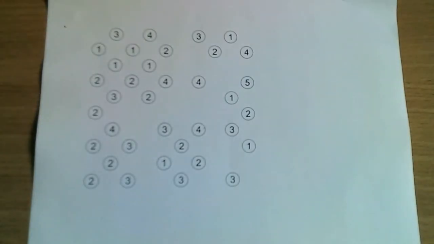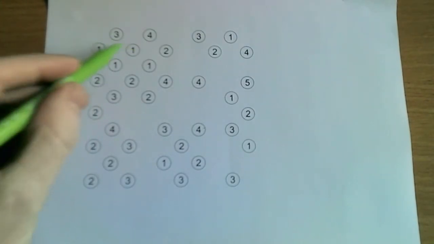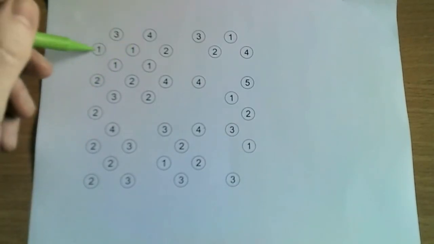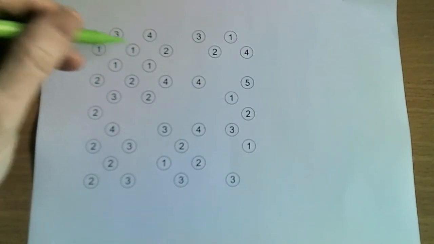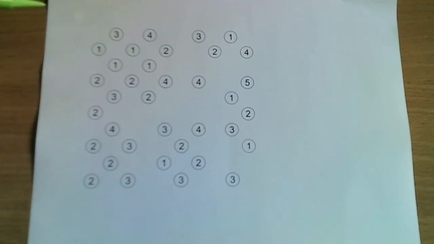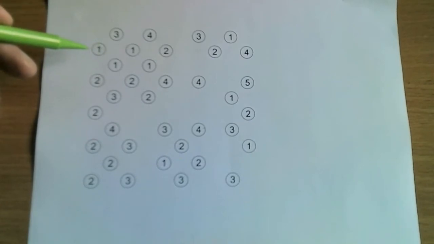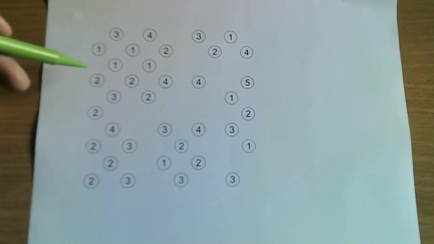Hello and welcome to this new video in which we're going to look at how to solve a bridges puzzle, which is also sometimes referred to as Hashi. So to solve a bridges puzzle, you have to build bridges between islands, which are these circled cells, and the number within each circled cell or island tells you how many bridges you must build to other islands. So 1 tells you you've got 1 bridge to build, 2 you have 2 bridges to build, and so on.